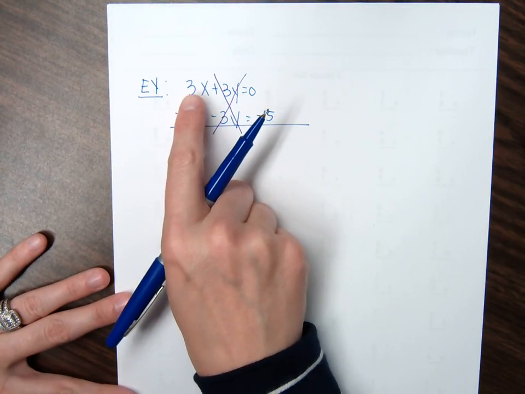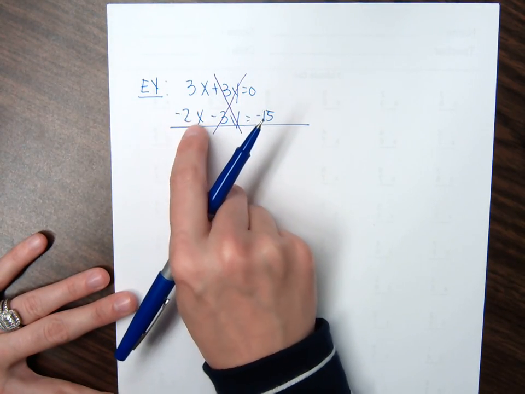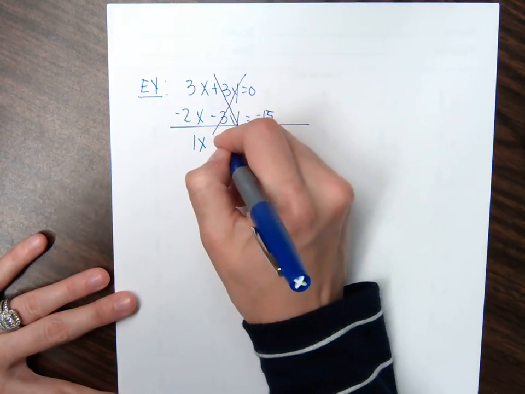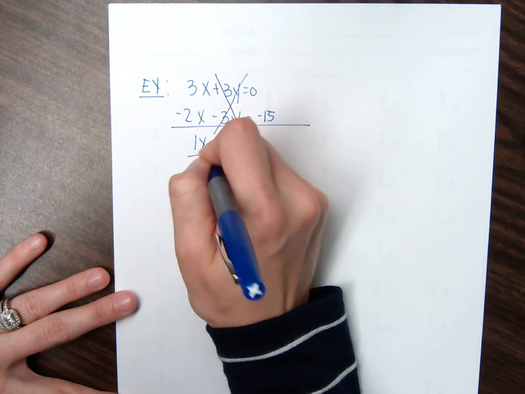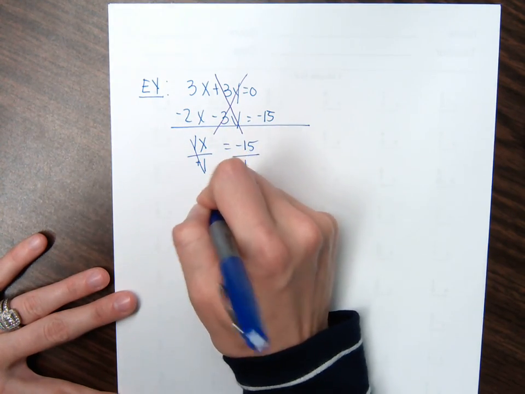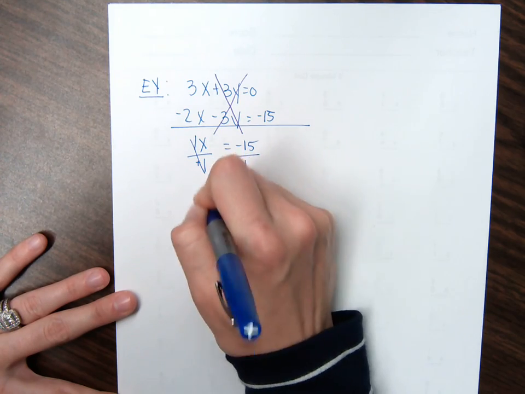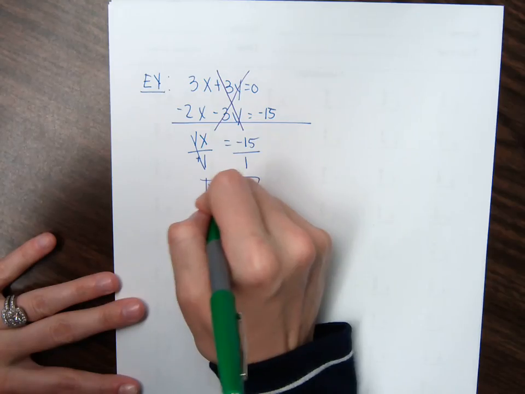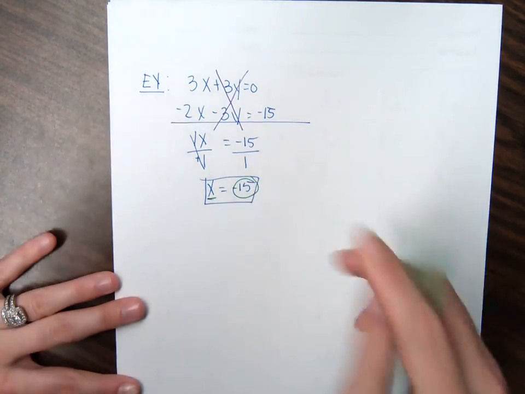So now we look at what we have left. 3x minus 2x is 1x. And then 0 minus 15 is negative 15. If you divide by positive 1, that gives me x equals negative 15. Now this is telling me that x is negative 15.